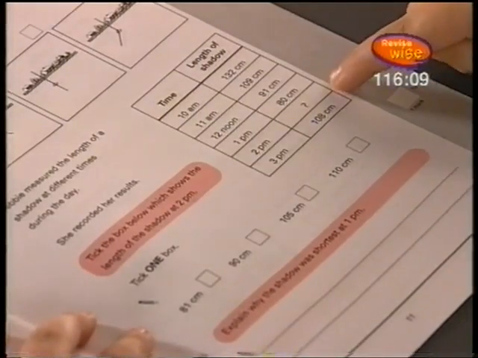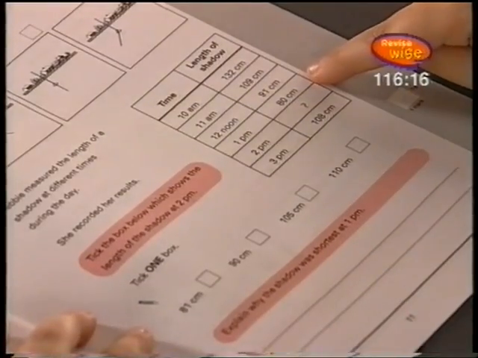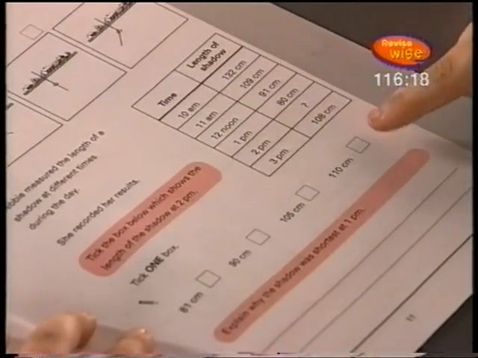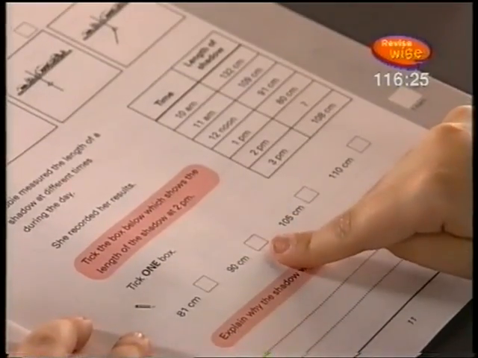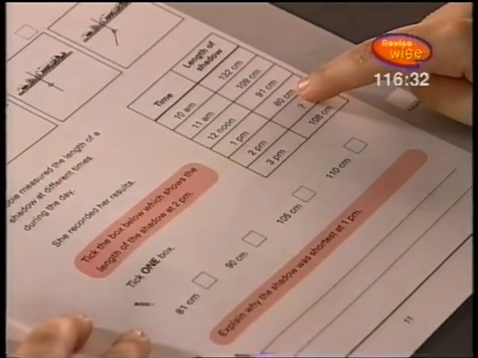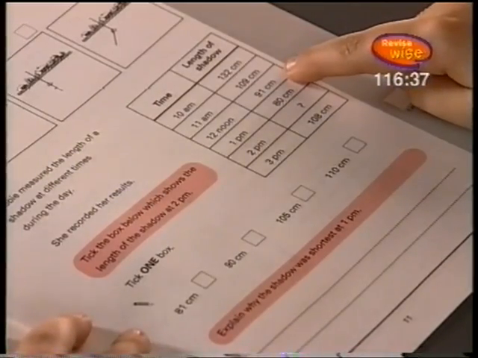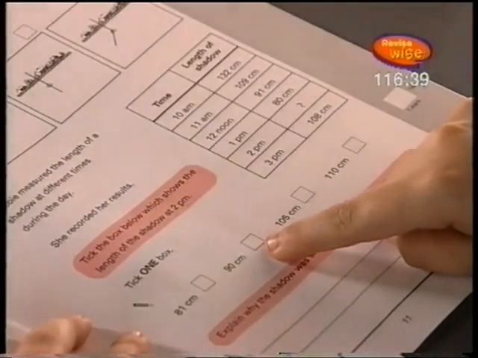Yes, no problem. The shadow at 2 p.m. is bigger than the one at 1 p.m, but smaller than the one at 3 p.m. So it has to be bigger than 80 centimetres, but smaller than 108. So it can't be 110 centimetres. OK, so now I have to choose between 81 centimetres, 90 centimetres and 105 centimetres. On the table, the shadow is at its smallest at 1 p.m. So 1 hour after 1, it will be about the same size as 1 hour before 1. So the answer should be 90 centimetres.